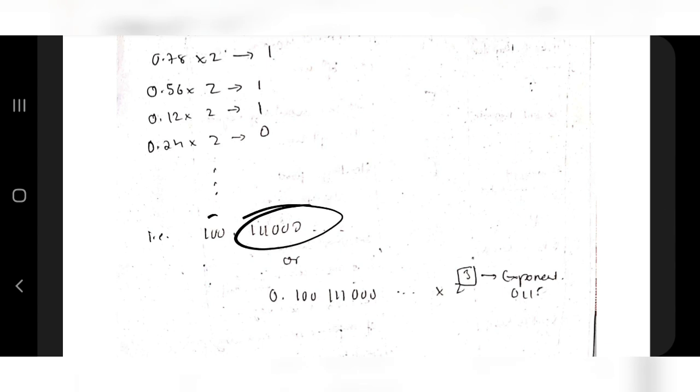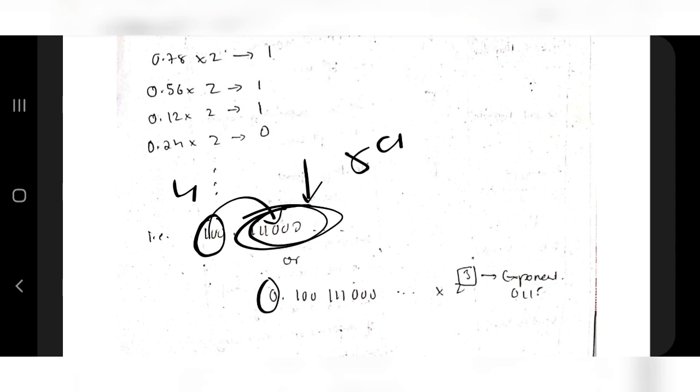Now what is your task? It is 100 point this one. This represents 89 and this represents 4. Now you can write it like this: 0 point, this one all will be shifted here, and you can write into 2 power 3 at the end, right?